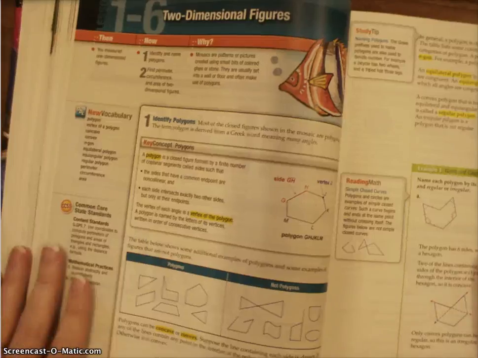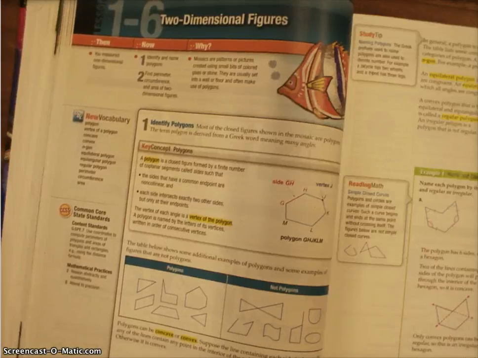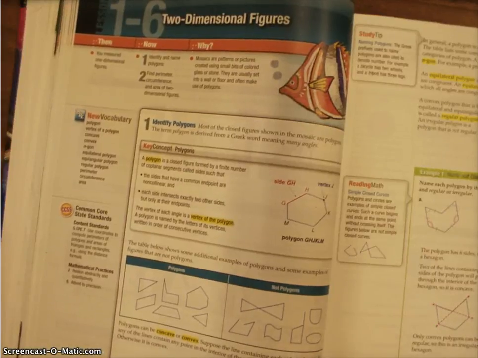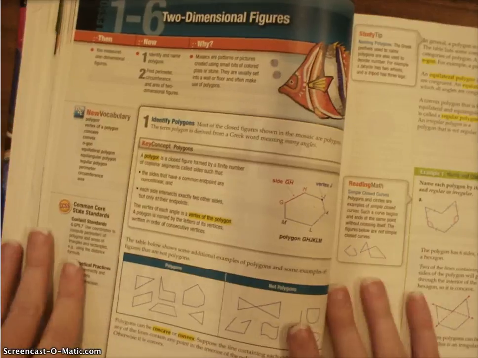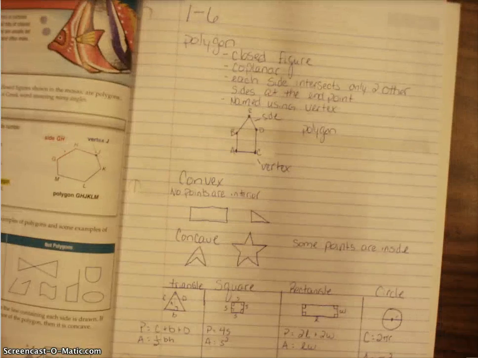Today we're going to start on section 1-6, which is two-dimensional figures. In this case, they're going to specifically be talking about polygons, which include triangles, rectangles, quadrilaterals, all of those kind of things. So there are a few things you need to know first. A couple of them are just vocabulary.